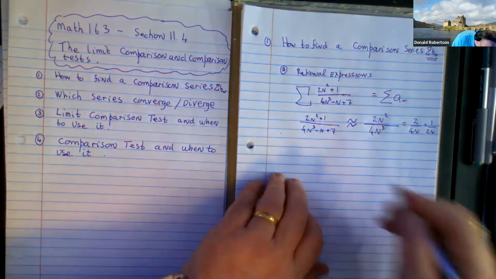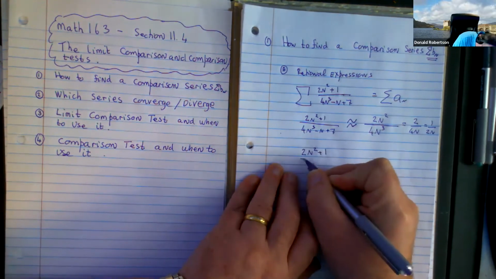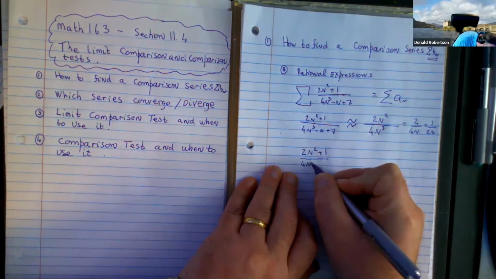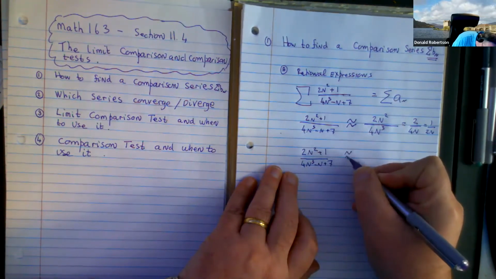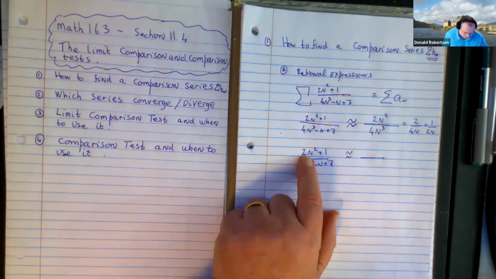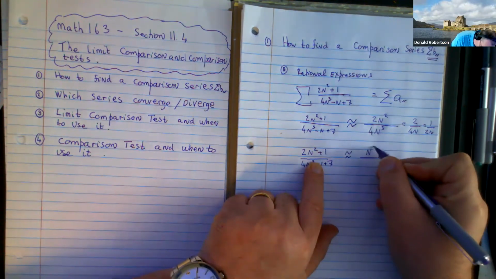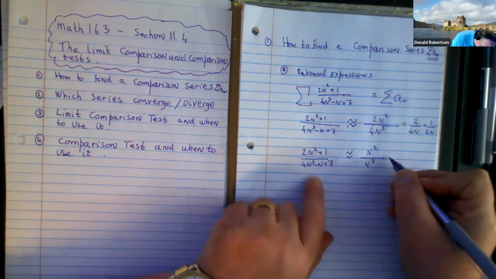Now, a slightly different version of the same situation, and me personally, I think this is a little bit easier to deal with. I don't even care that it's 2n squared. I just care that it's n squared. And I don't care that it's 4n cubed.